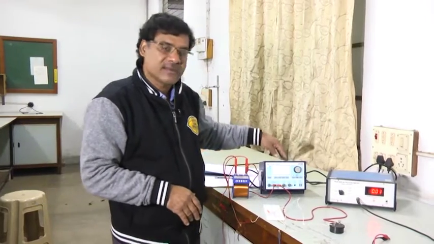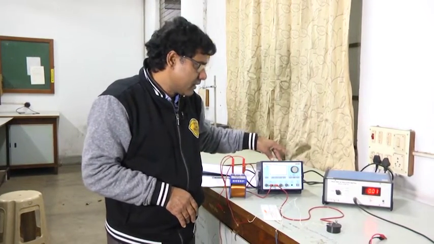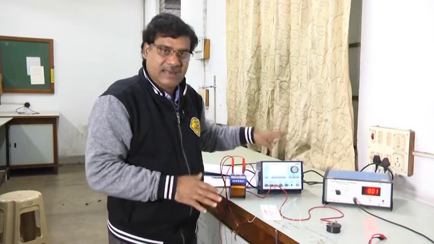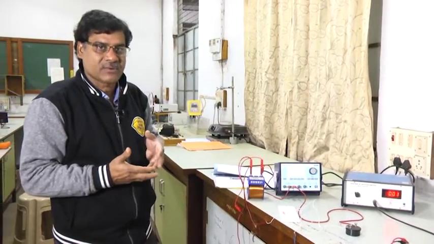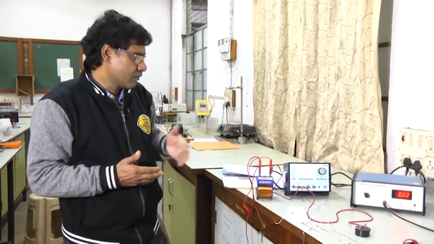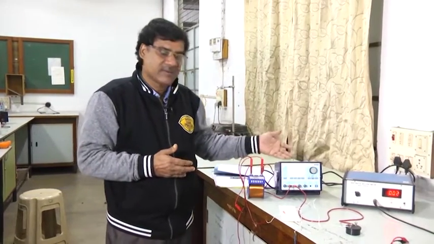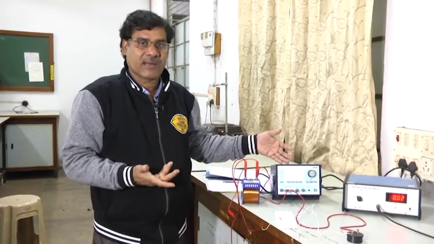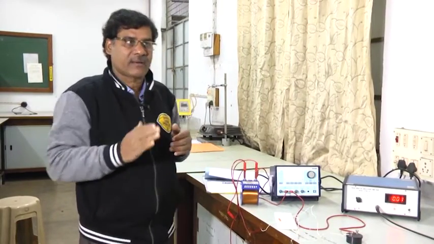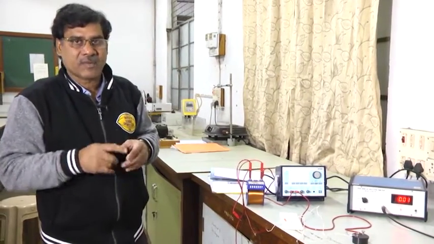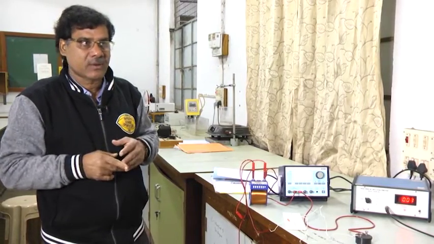Okay, so this is the experiment about the LCR. The main interest is to show the resonance, and we could show the resonance, and the resonance frequency is around 800. If you plot it, you can find out the accurate frequency from the peak of this plot.